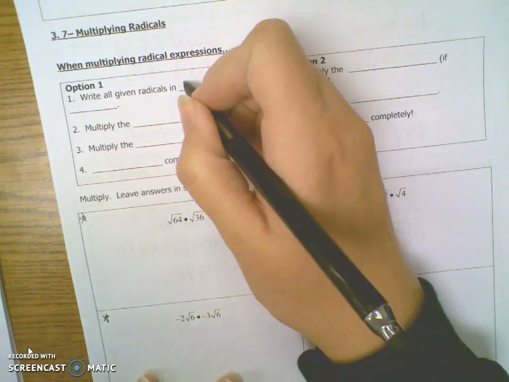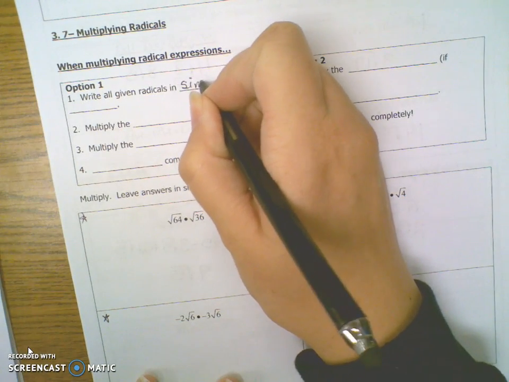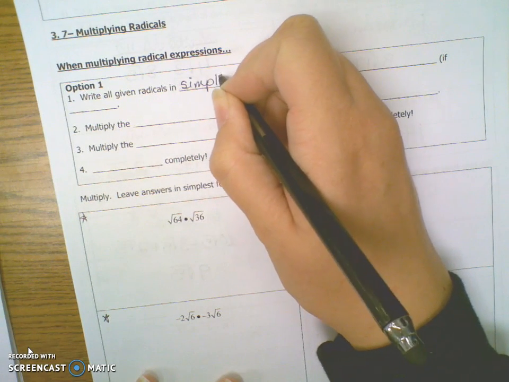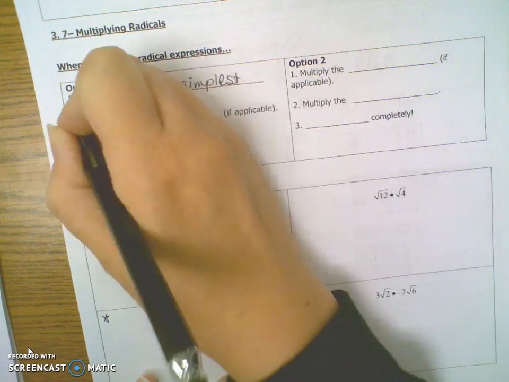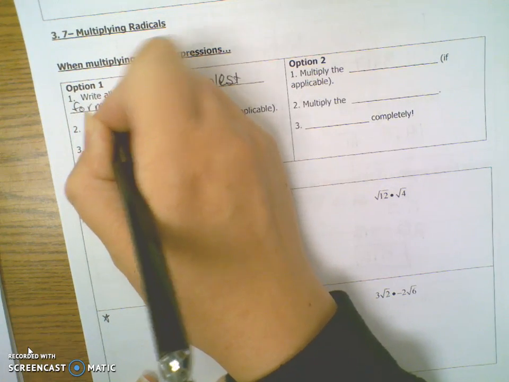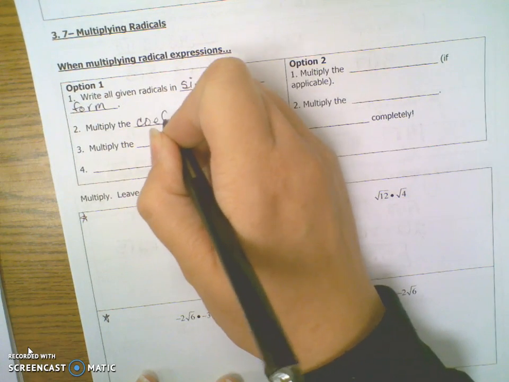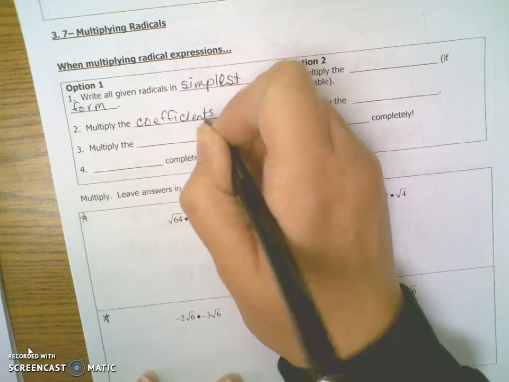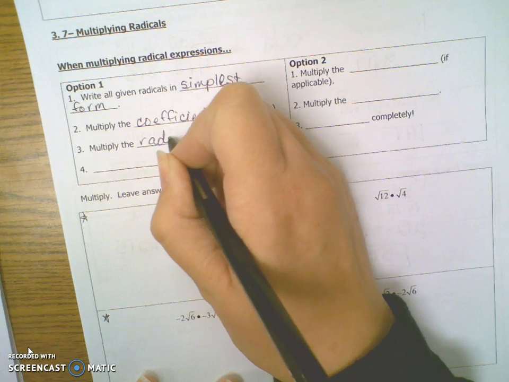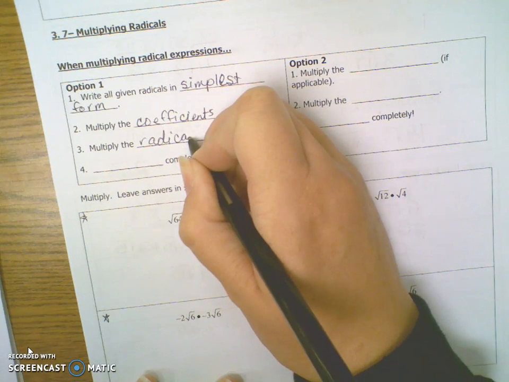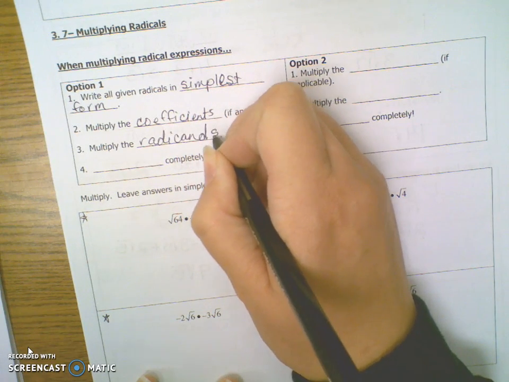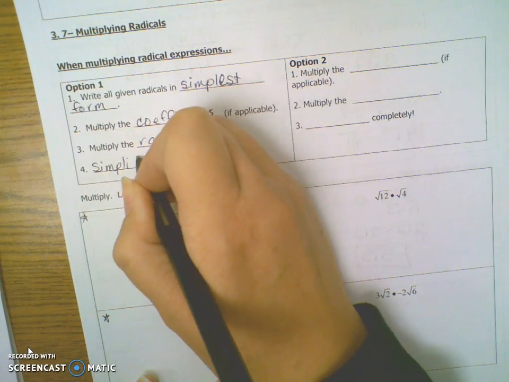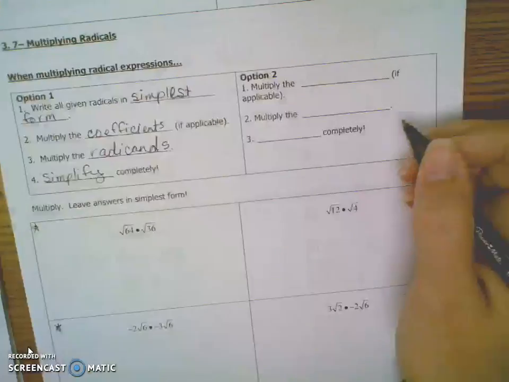The first option is to simplify all your radicals first. So write all radicals in simplest form. Then you're going to multiply the coefficients, so the numbers before the radical. Then you're going to multiply the radicands, which is the name for the number that is inside the radical, and then you're going to simplify everything so that it is in simplest form when you finish.